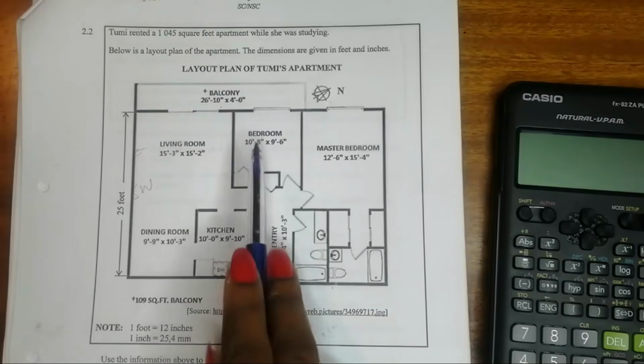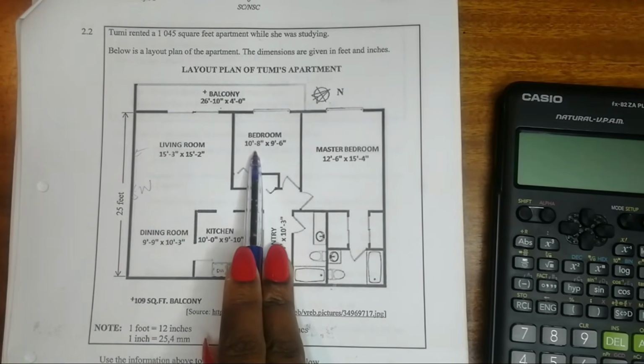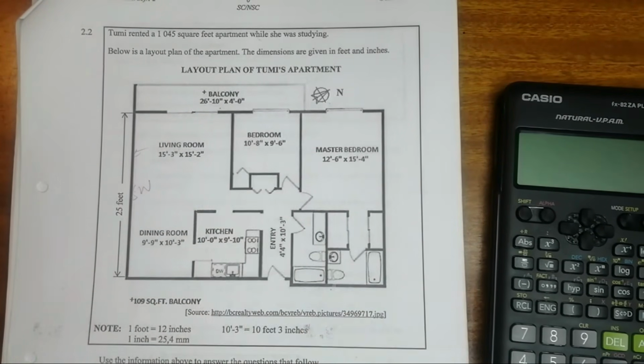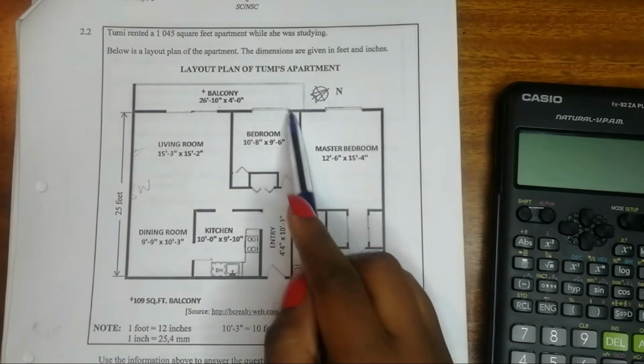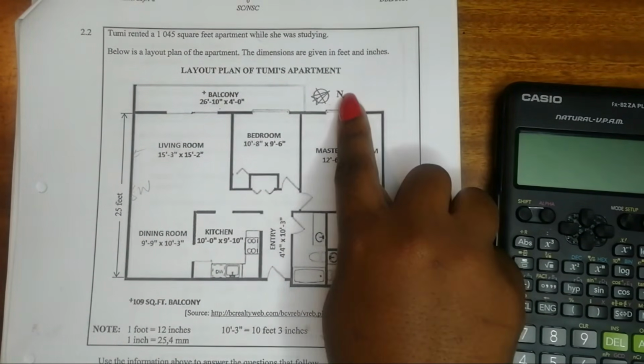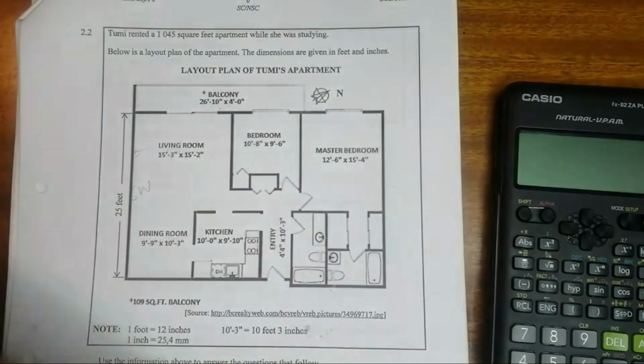As well as dining room, those are the dimensions. The bedroom, those are the dimensions. And the master bedroom, those are the dimensions. We are also given the directions, right? We are given this is north, right? North is that way in this case, right?